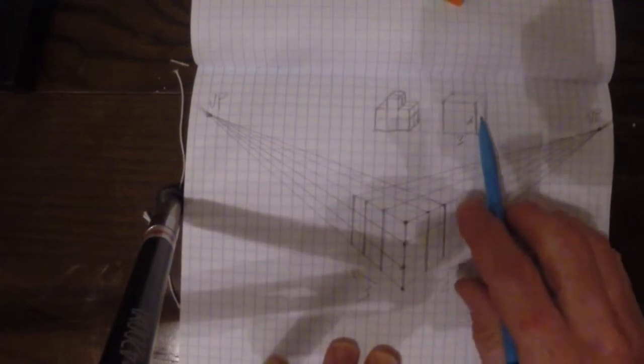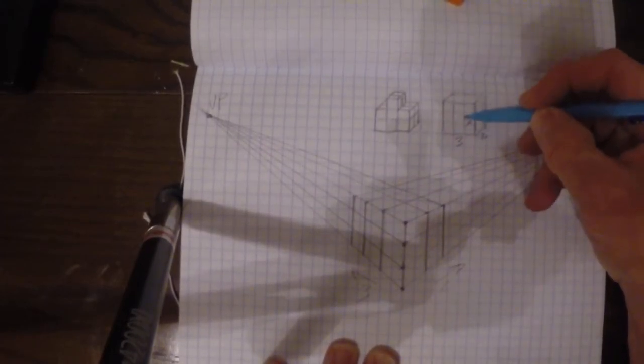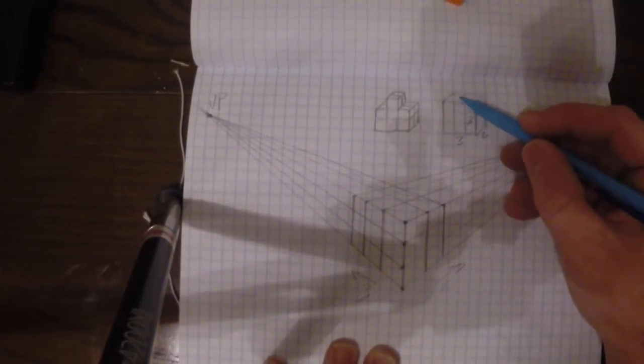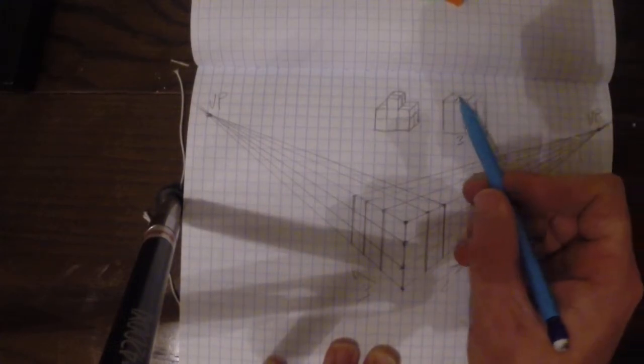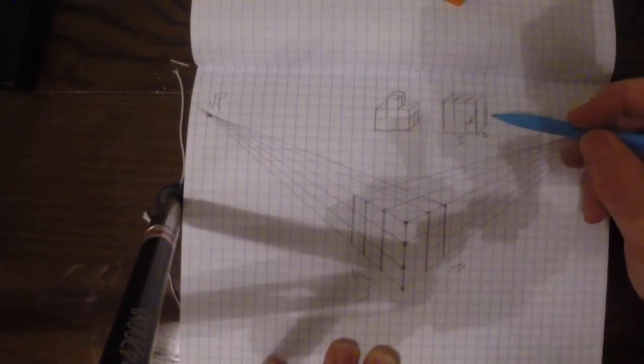And now I've gridded out this box. I've completely gridded it out just like you see here.